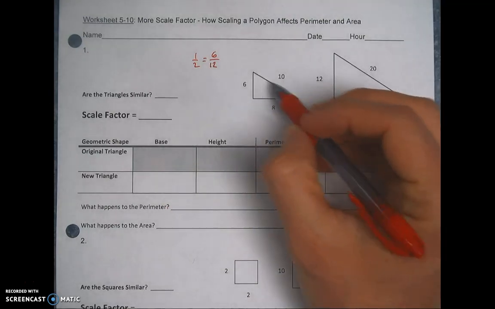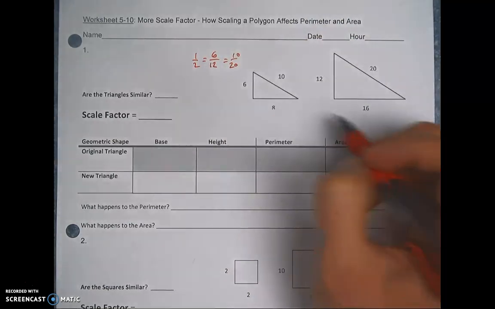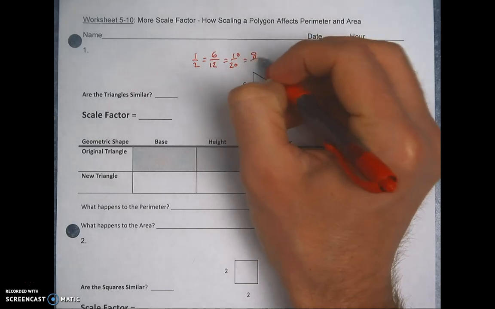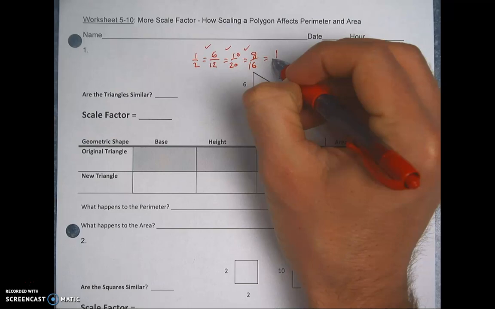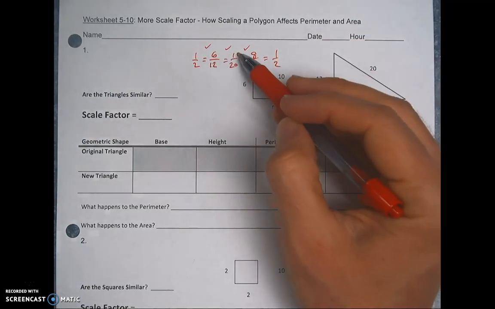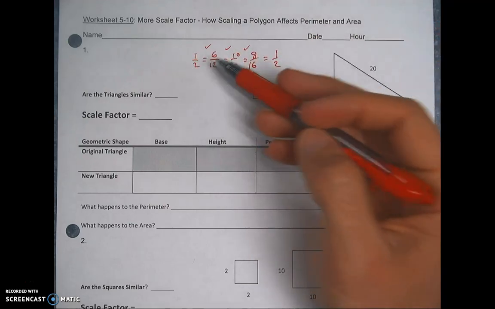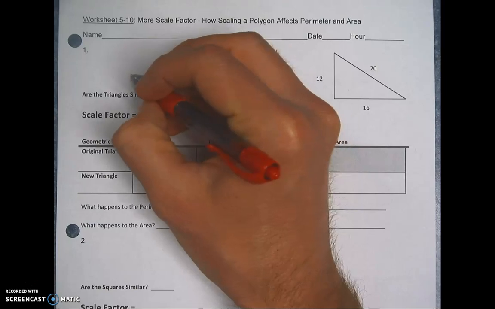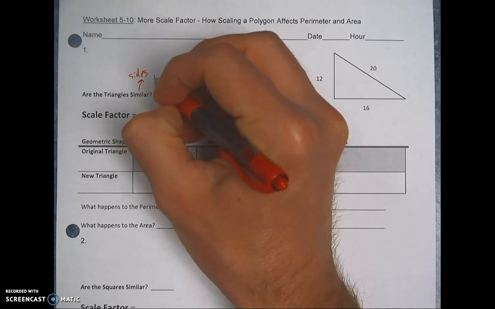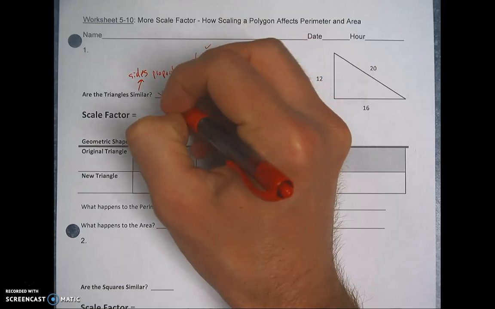So the 10, kind of on the diagonal, matches the 20. And the 8 matches the 16. This is true. All of these are going to equal 1/2. If I divided these in my calculator, I would get 0.5. If you want to think of it like a unit rate, they're all going to give you the same unit rate. So are the triangles similar? Are the sides proportional? And in this case, the answer is yes.